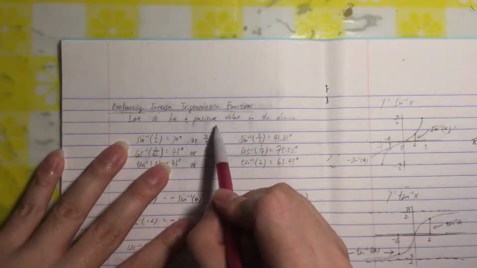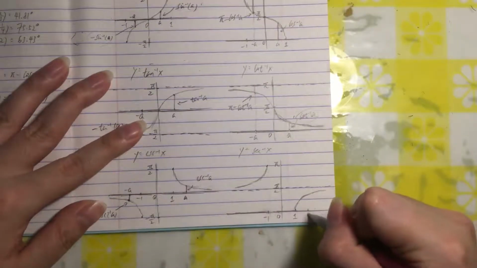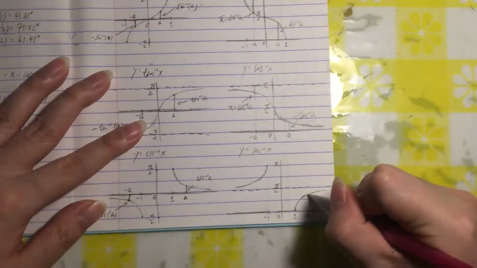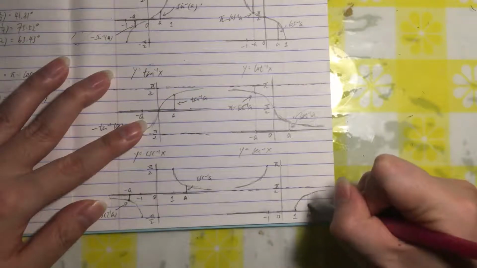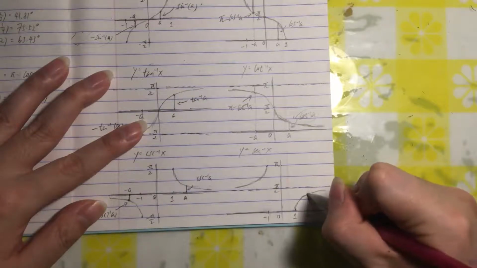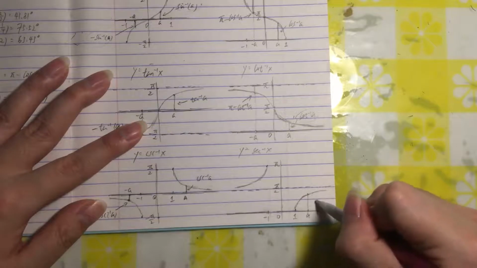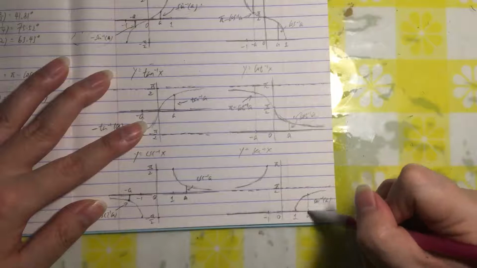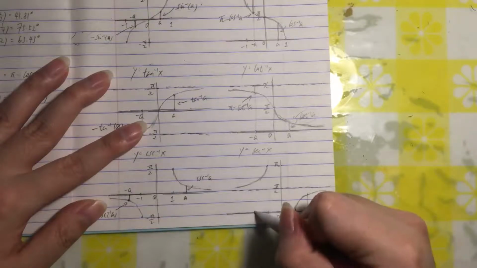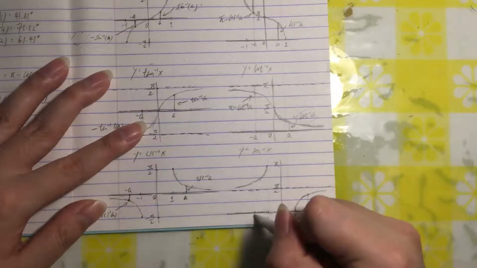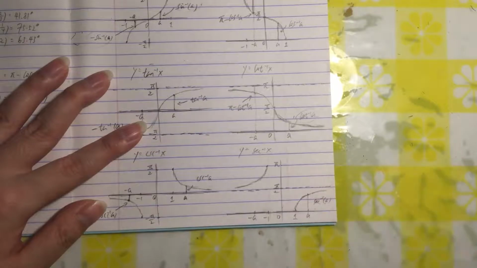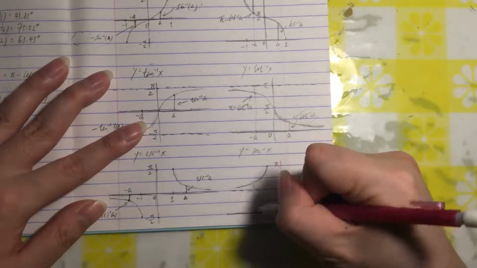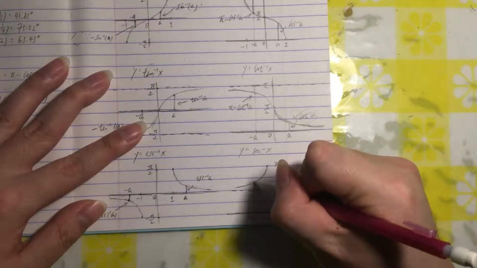Here, a is a positive value in the domain. Assume a is here. So this distance here is inverse secant of a. Negative a is somewhere here. It's symmetrical. We are looking for this value on the curve.